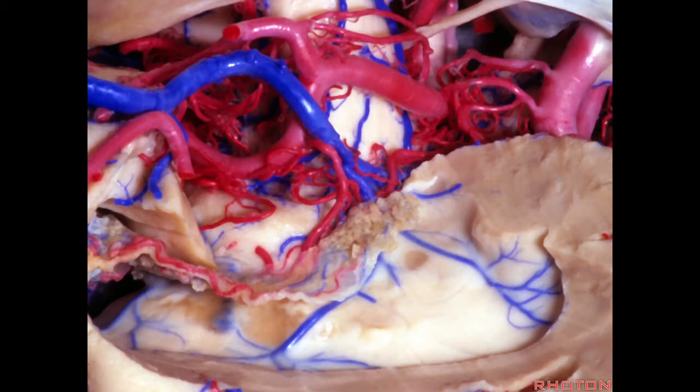How far back can you resect the hippocampus? Well, at the back edge of the hippocampus, it blends into the calcar avis in the medial part of the atrium. And at the calcar avis, you have optic radiation.